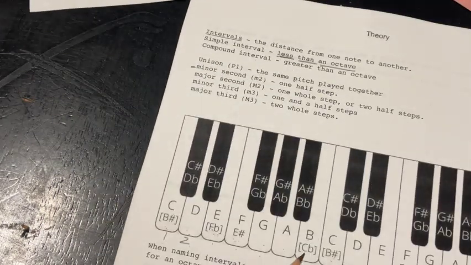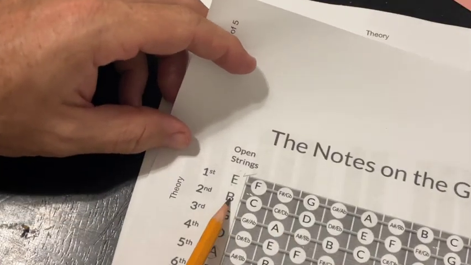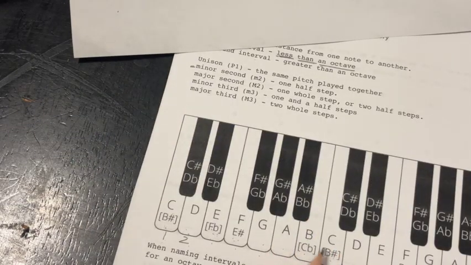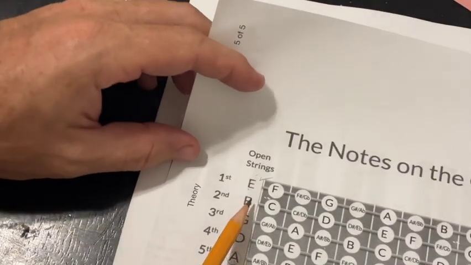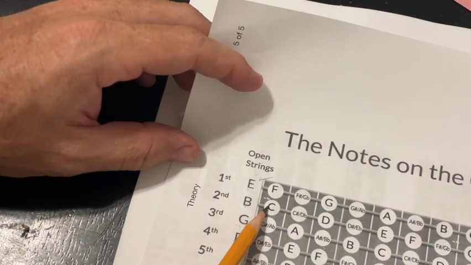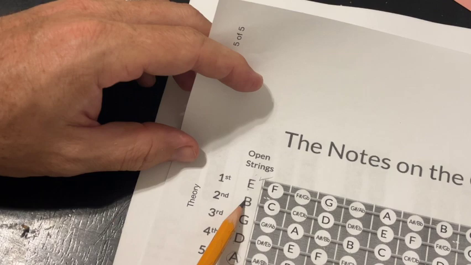Same thing, if I take the second string open, that's a B, and you look at the keyboard again, between B and C, there's no black key. So between B to C, that's a half step. So that's a minor second, because I'm going B is 1, C is 2.